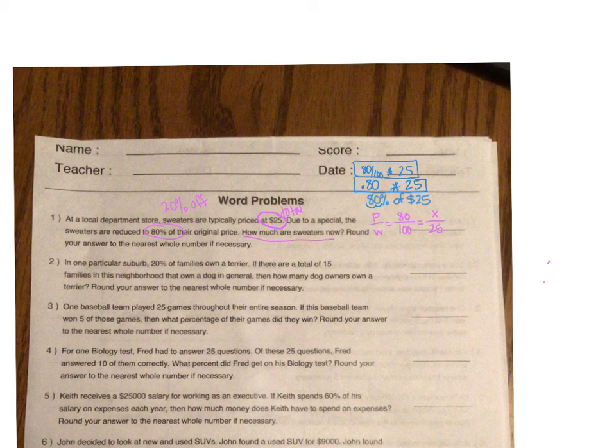Or I could set up a proportion. And when I set up a proportion, remember I have to then cross multiply. So I get 100x. And let's see here, 25 times 8, 200. I have to add the 0. I divide by my 100 to get the x all by itself. And when I divide, I get x equals 20. So the sale price is $20.